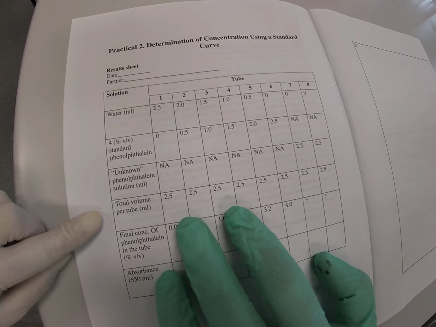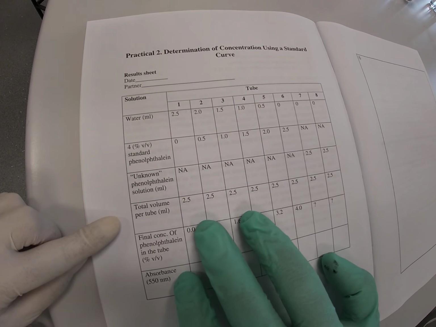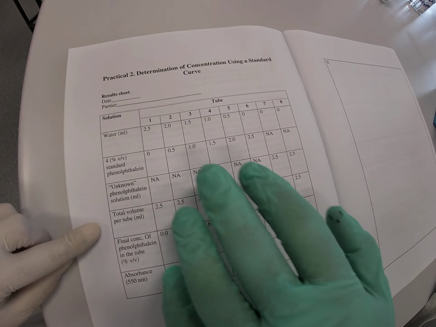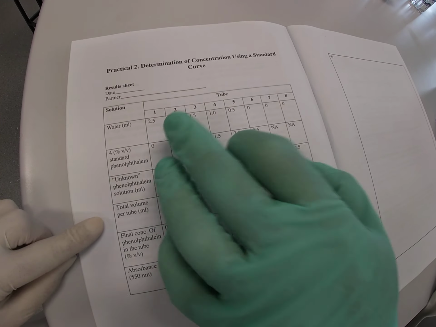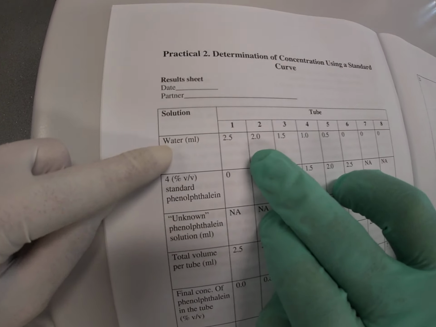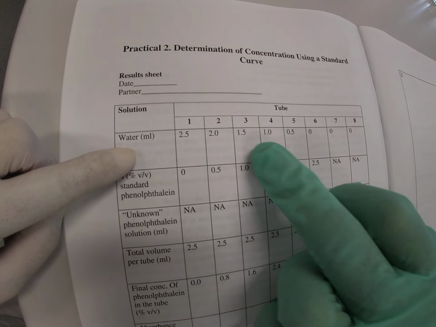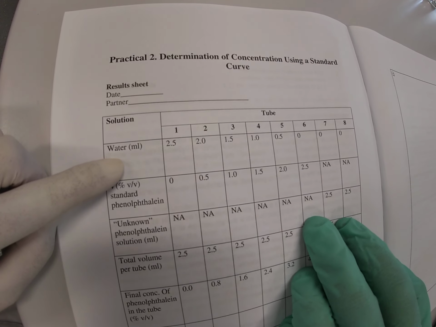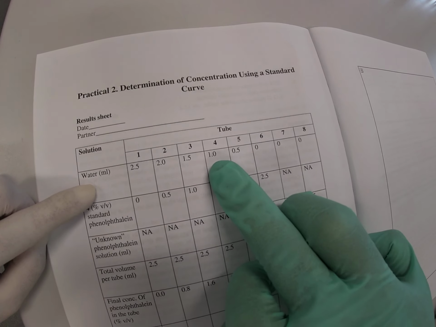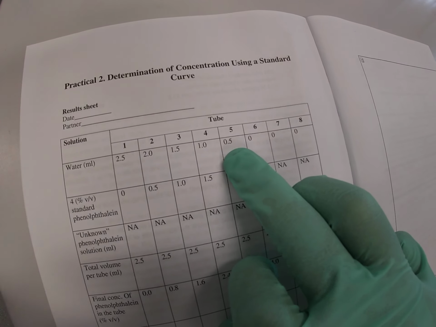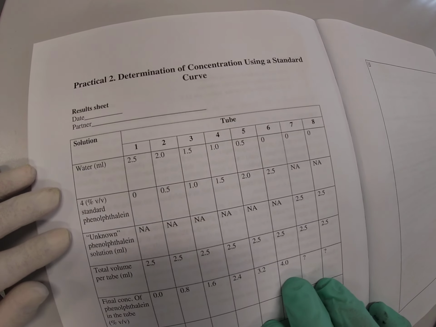It gives us a pink solution, and then we actually increase the volume in order to make sure that the volume is all consistent. We actually add 2.5 milliliters of water to test tube number 1, 2 mils to test tube number 2, 1.5 mils to test tube number 3, 1 milliliter to test tube number 4, and 0.5 of a milliliter or 500 microliters to test tube number 5.